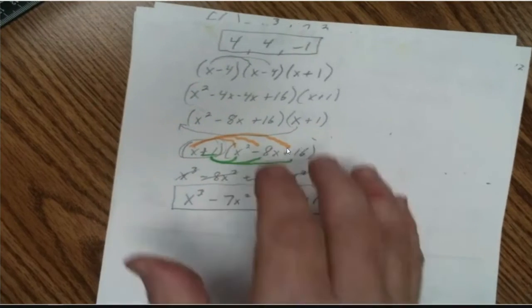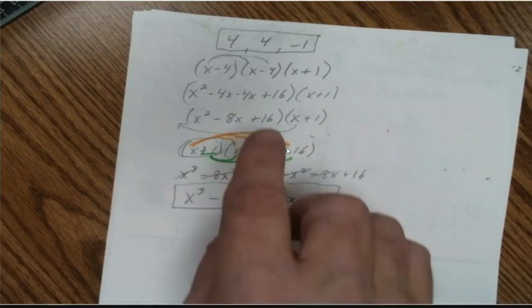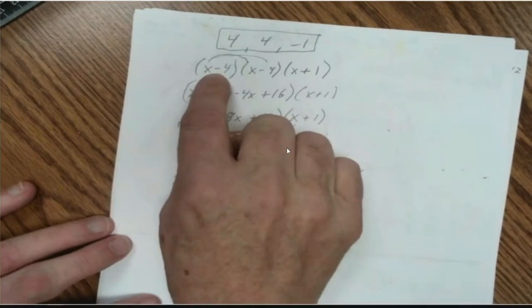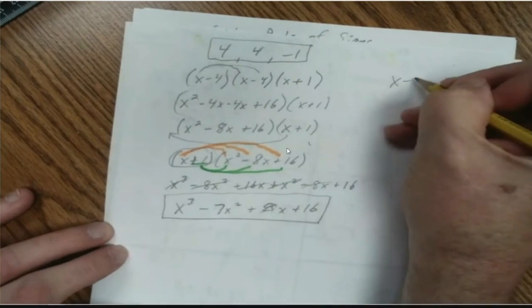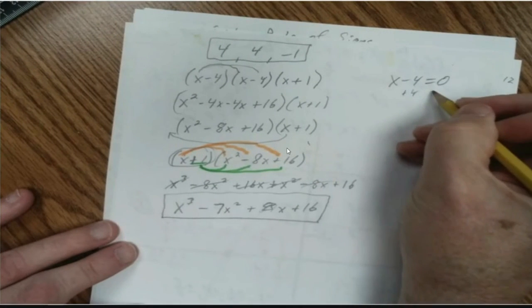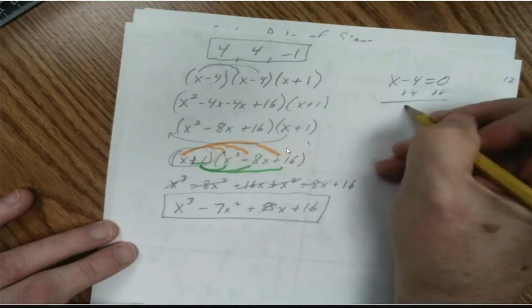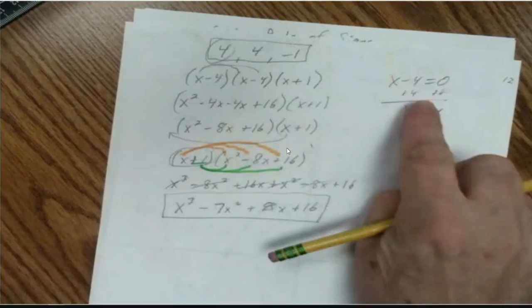All right, so that's how you take roots and make an equation out of it. If the root is 4, then it's x minus 4, because if x minus 4 equals 0, that means plus 4. That means x equals 4, which was what we had there. So the equation is x minus 4.